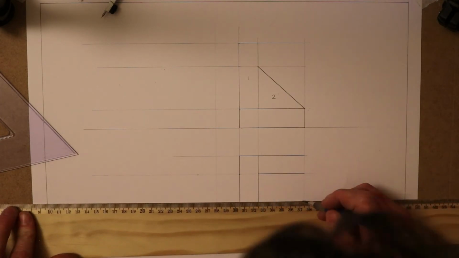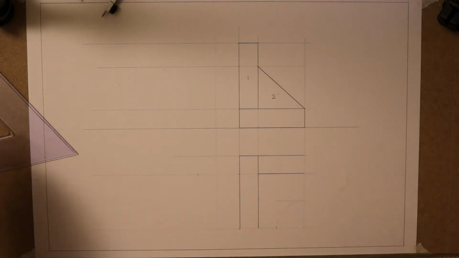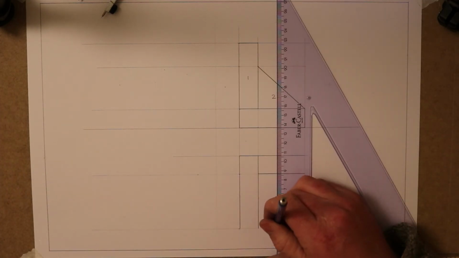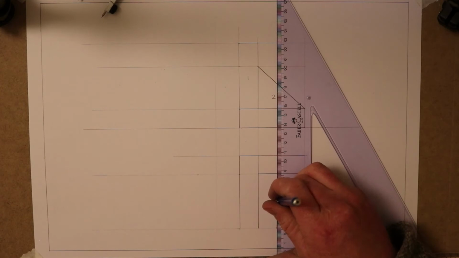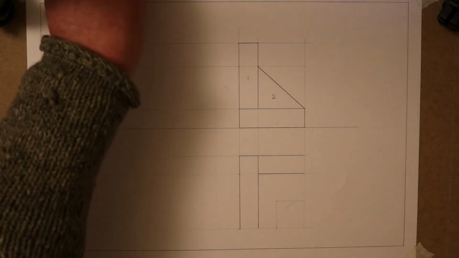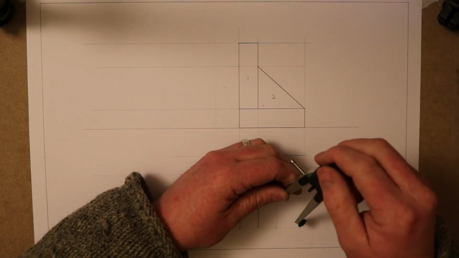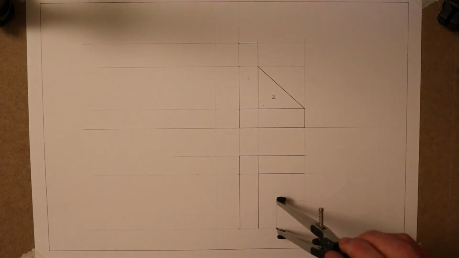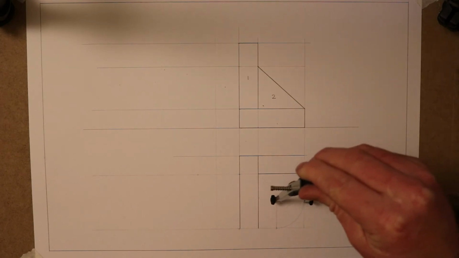Where those lines intersect, I know is the center of that arc. At that point. So keeping my compass as it is, set the point in the center of that and swing the arc around.